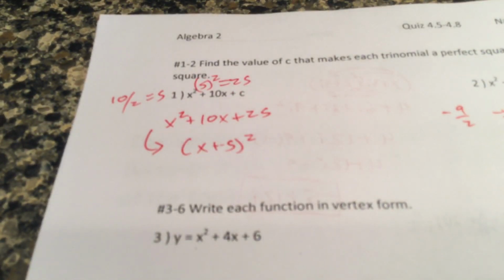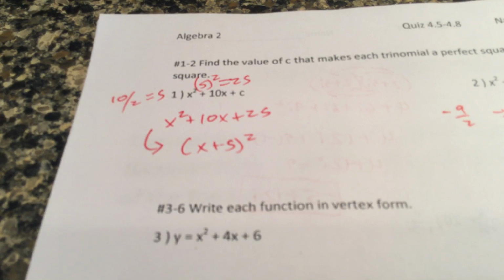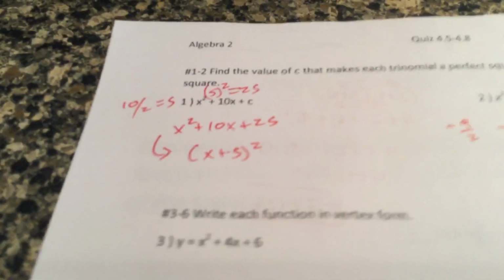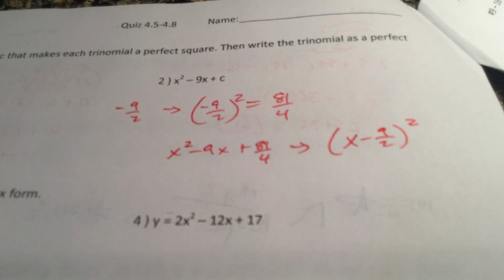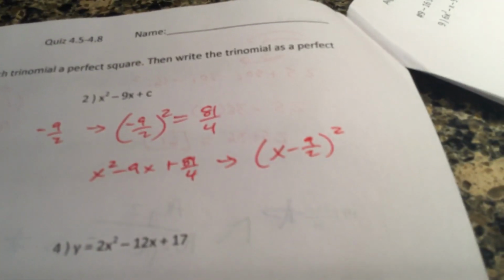On page 15, got the top two here. These will definitely be on your test Wednesday. To complete the square, take half the middle term and square it. What multiplies to 25 adds to 10? x plus 5, x plus 5. This next one, take half of the middle term. Negative 9 over 2 is negative 4.5. We're not going to leave it like that. We're just going to square it next. 81 over 4, x minus 9 over 2 squared.